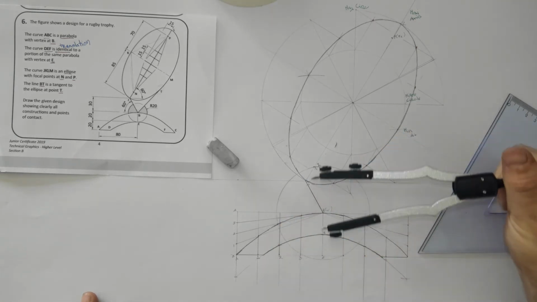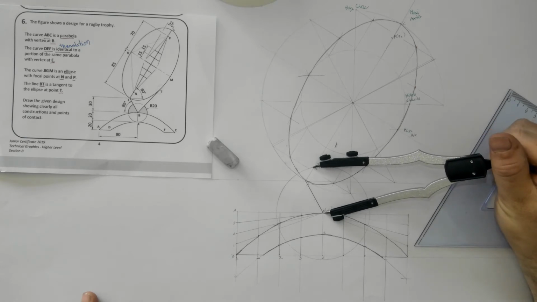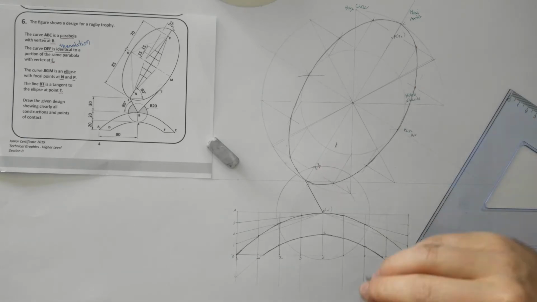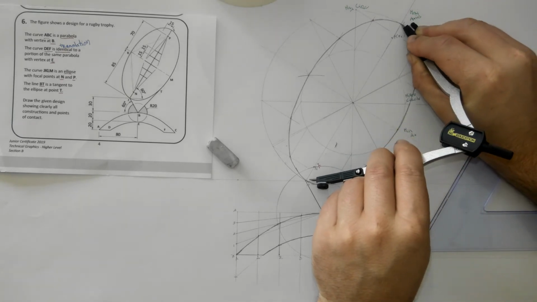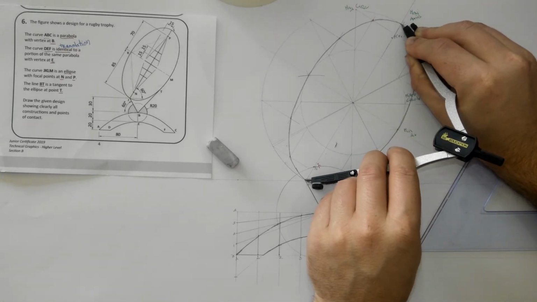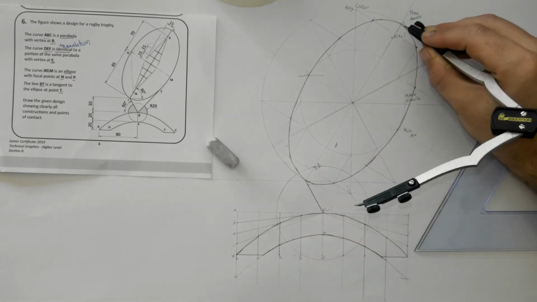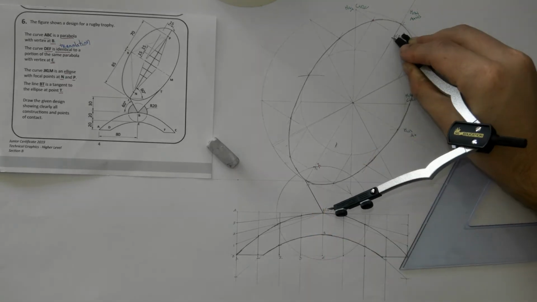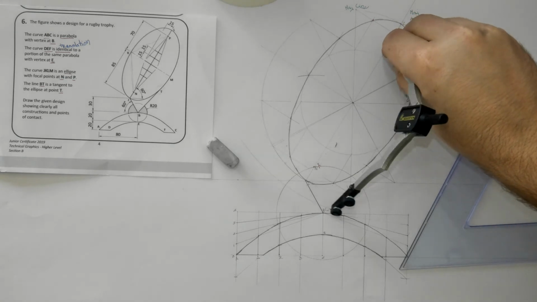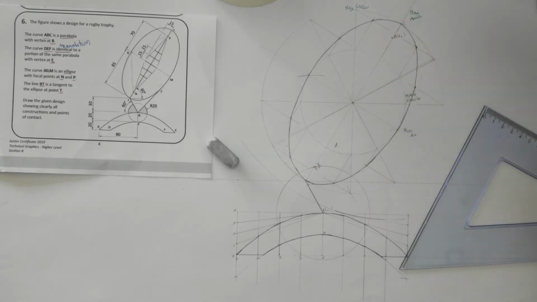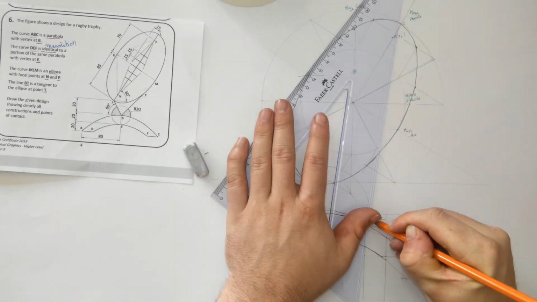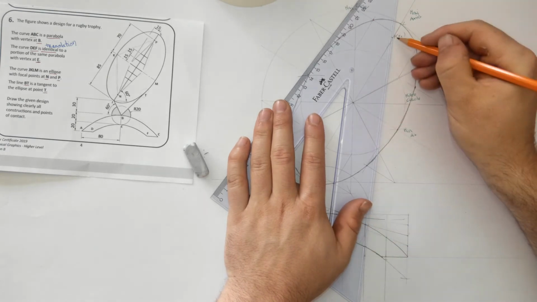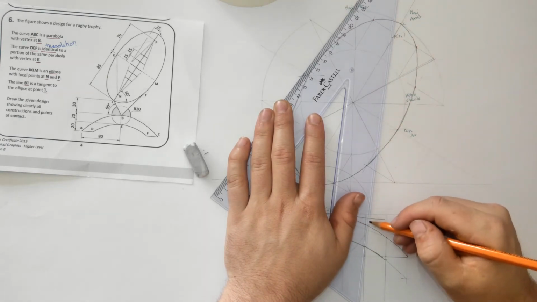So we swung that compass there, center at B, and nib to N. Now we're going to set our compass to the major diameter, so the distance between L and J. And we're going to put our compass on P, aka F2, and swing a big arc there. Okay. Now, where that arc intersects the circle we've just drawn, we're going to join that back to P, or F2.